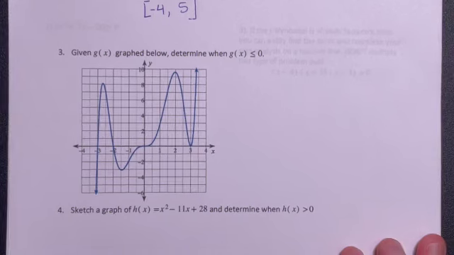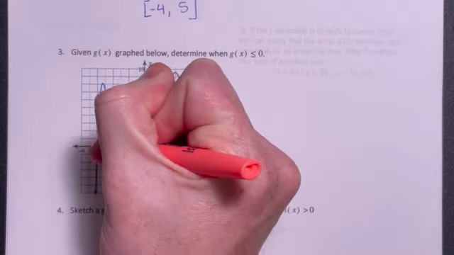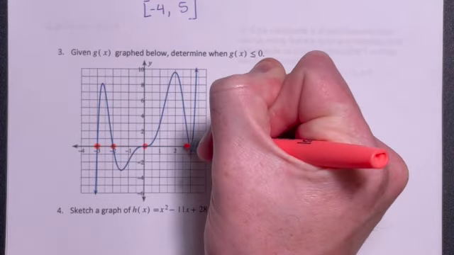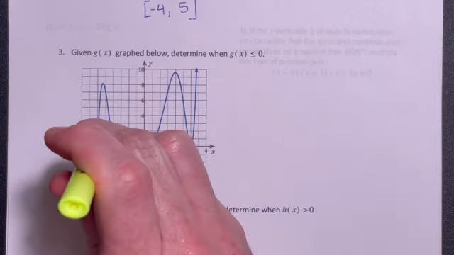The second graph here is wanting to look at when is the function less than or equal to 0. So again, it's helpful to find first when it's equal to 0, and then we can determine when is it less than 0. This is going to be below the x-axis.